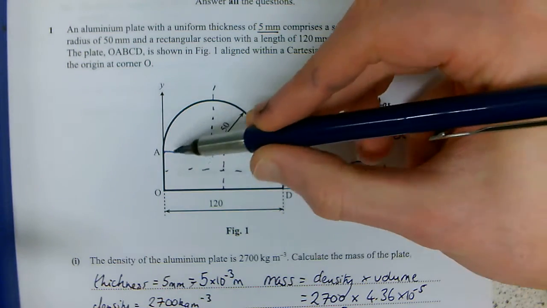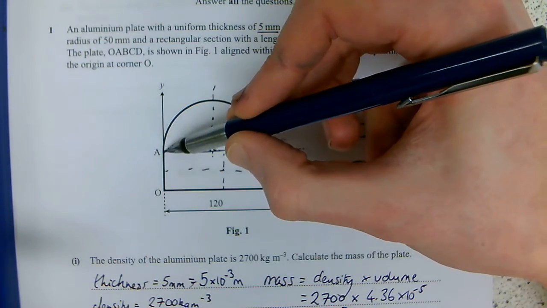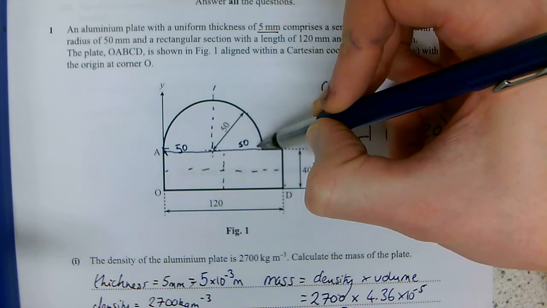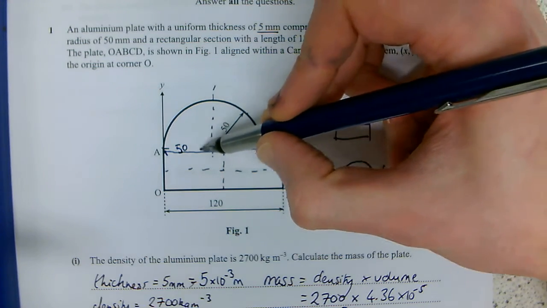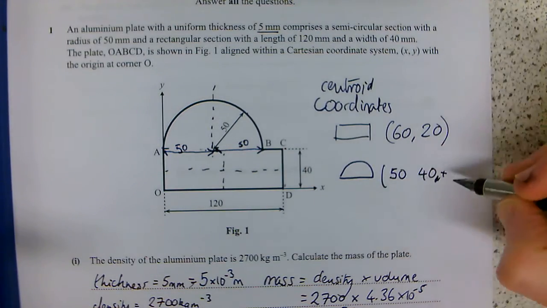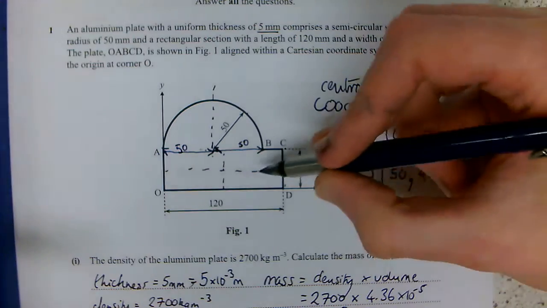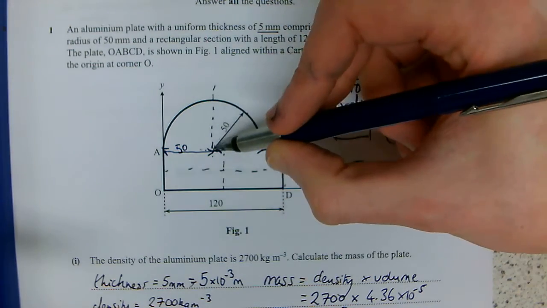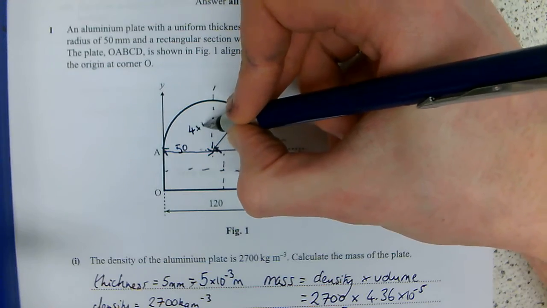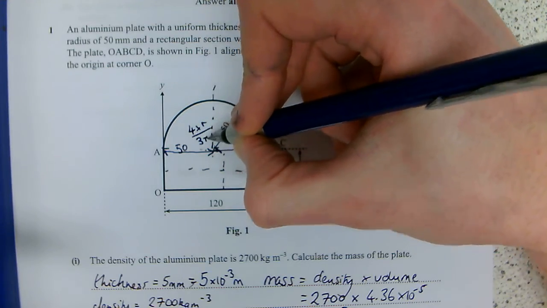The easiest one first is we look at it. The radius here is 50, which means it's 50 to here and 50 to here. So its x coordinate is going to be 50. The y coordinate, it is already 40 in the air, plus 4 times the radius over 3 pi.